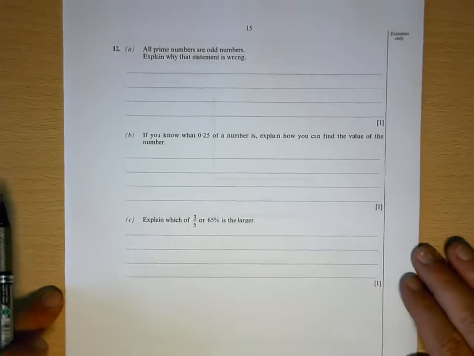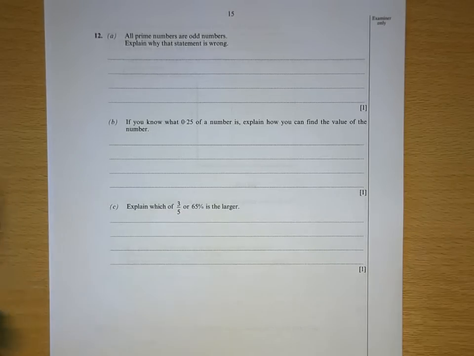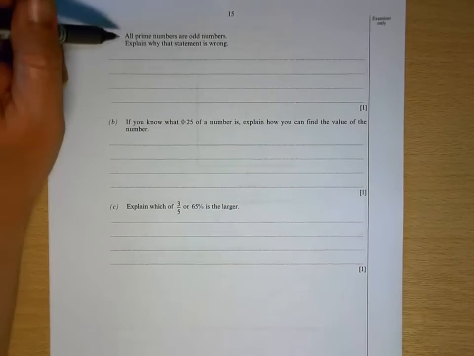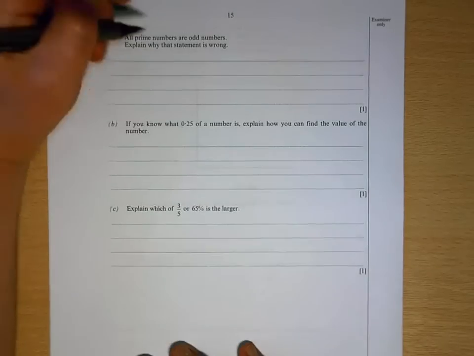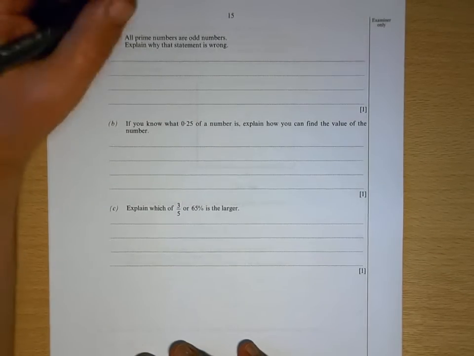Question 12a. So these are statements that you either have to say true or false and then give an example as an explanation as to why that's wrong. So all prime numbers are odd numbers. That's not true because 2 is a prime number.